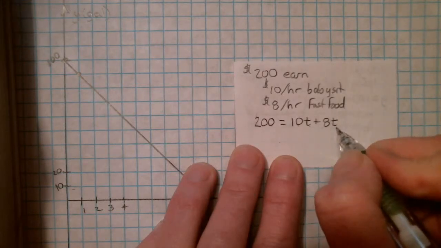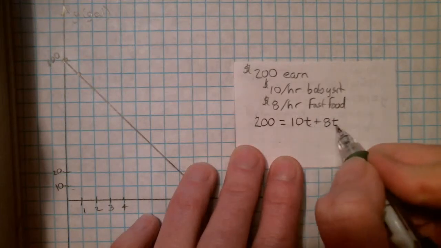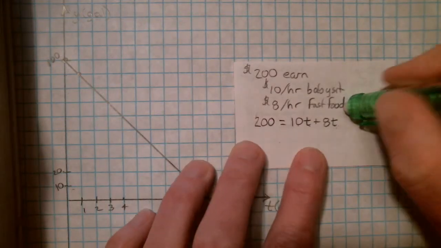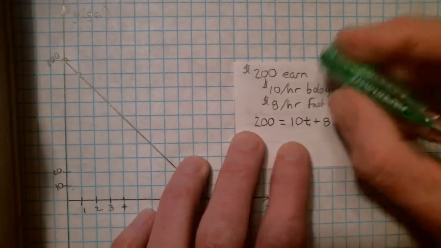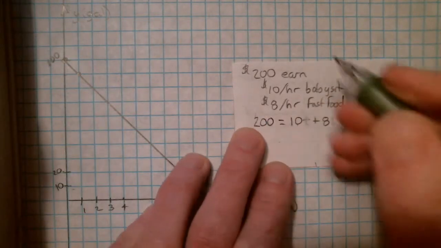So I'll multiply 8 times the number of hours that I work at the fast food restaurant. Well, if I use the same letter T for both of these, then I am implying that I'm working the same number of hours at both, and that certainly is probably not the case. So we can't use T for both of these. A better idea might be to use X and Y.